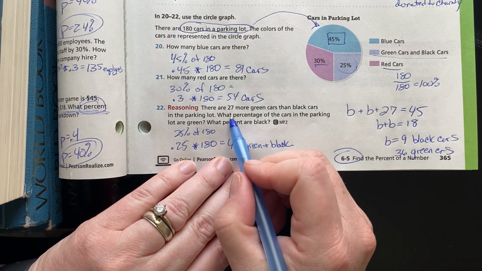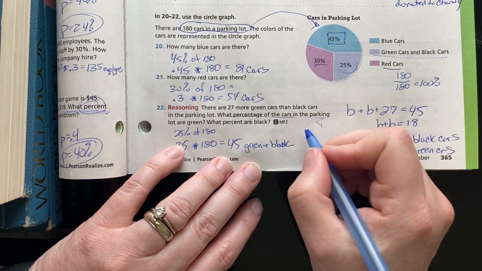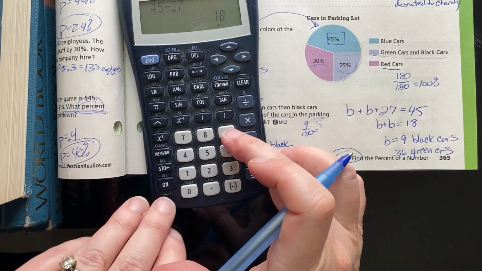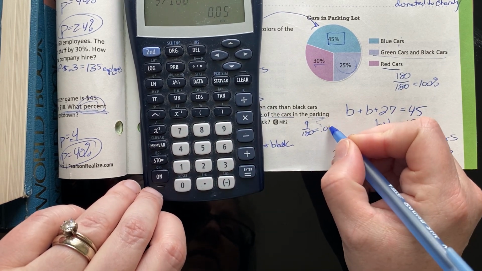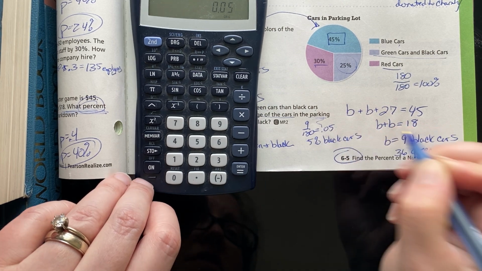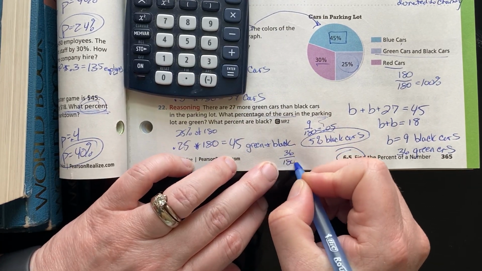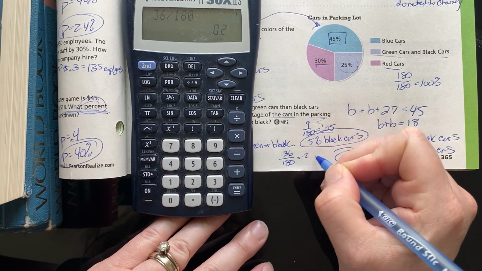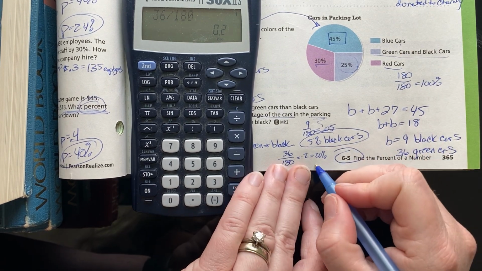So now I have to go back and do what percentage of the cars in the whole parking lot. So that would be 9 out of 180. So 9 divided by 180 is 5%. So 5% are black cars. And then the second part of that would be 36 out of 180, which is 2/10 or 20%. So I'm running out of room here.